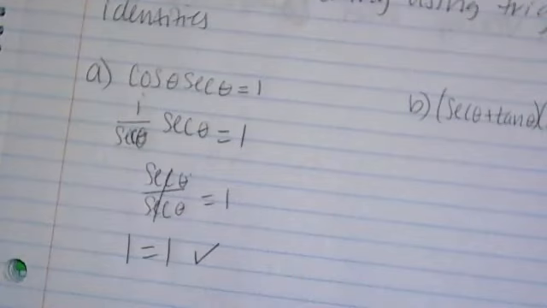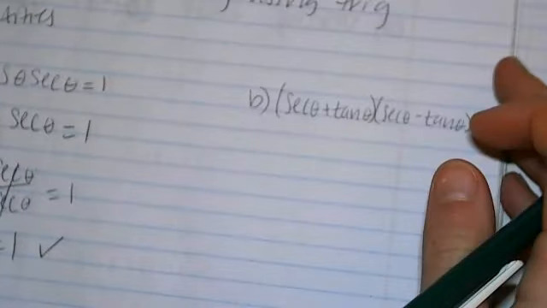So this second one, this is secant theta plus tangent theta times the quantity of secant theta minus tangent theta, all equal to 1.